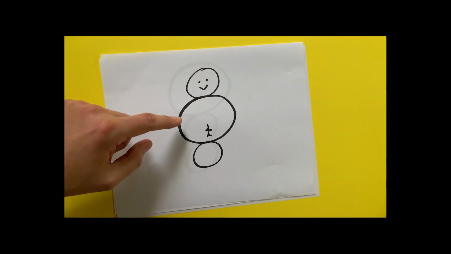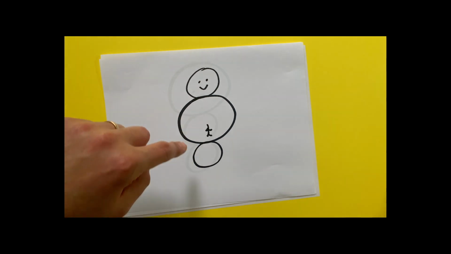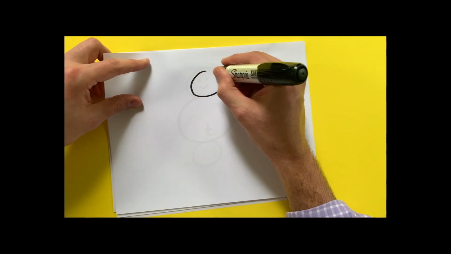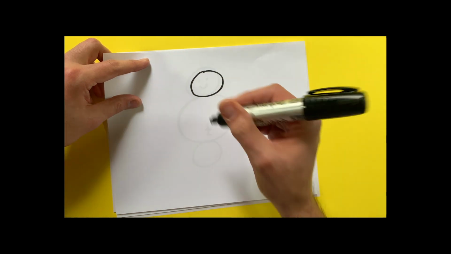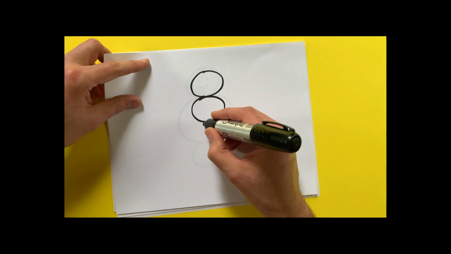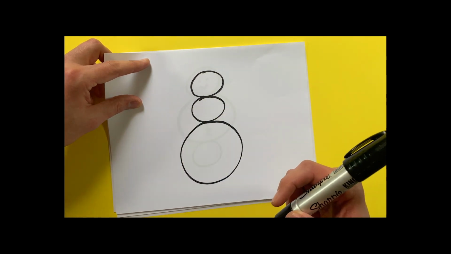All right, so what happens if we take the big shape and we shift it down to his bottom half? Let's see. So we're going to use a regular-sized circle for his head, a regular-sized circle for his torso, and a humongous circle for his bottom half. Let's see what that does.